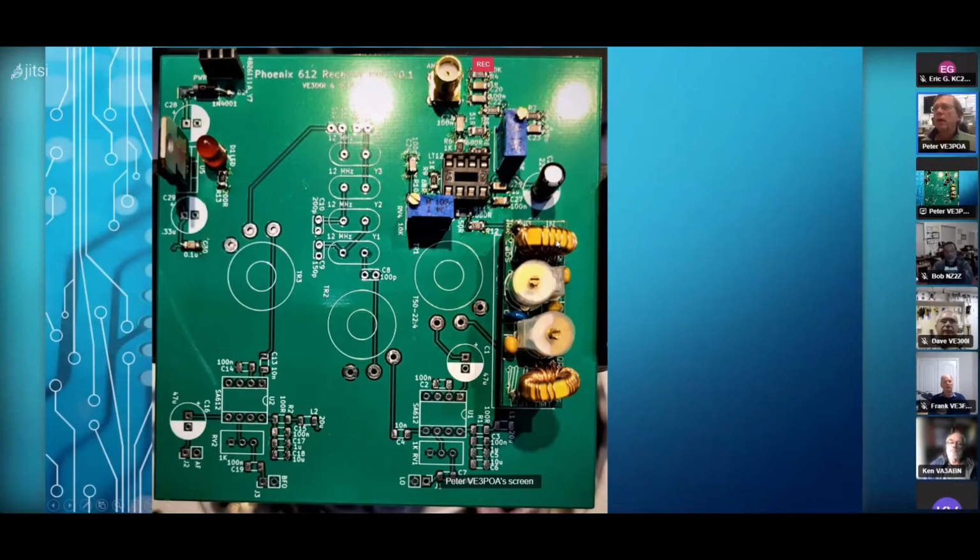Possibly, maybe going down the road, this pot will be fixed and this one will stay as a pot, so you can do some adjusting for the RF gain circuit. But anyway, I find that adjusting both, having a little bit of gain on both of them, is a worthwhile thing instead of having one shut down. That's about it for that board, I think.